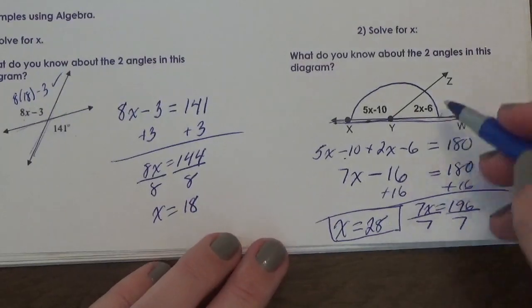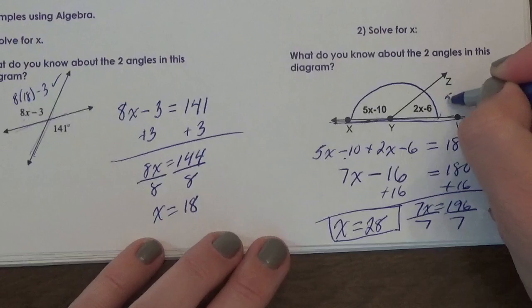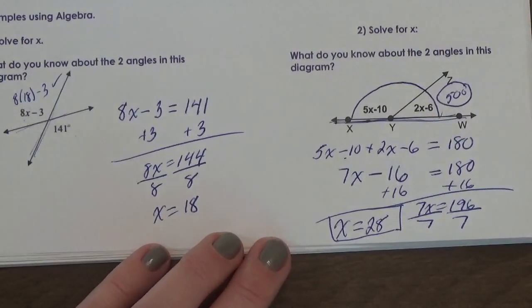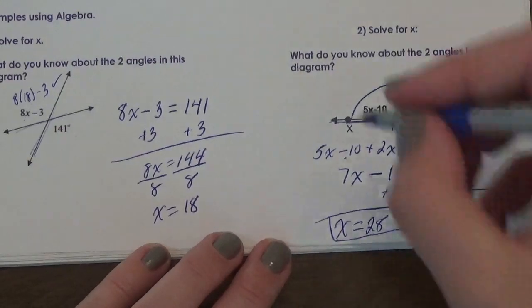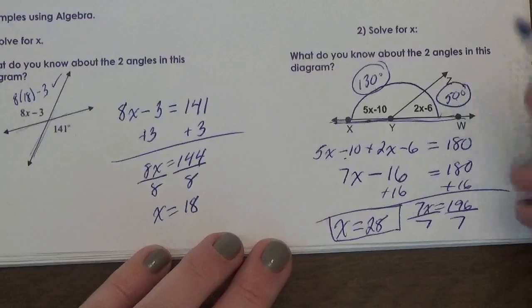And again, I'm not going to make you check, but 2 times 28 is 56 minus 6. This would be a 50. 5 times 28 is 140. This would be a 130. Does 130 and 50 equal 180? You know it does.